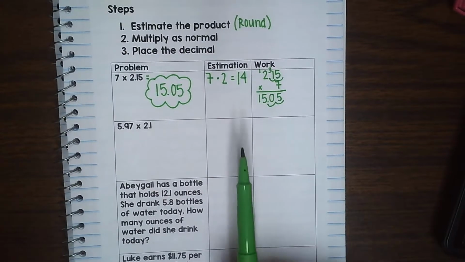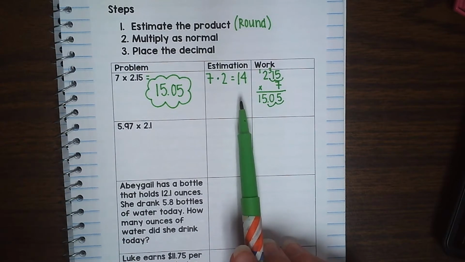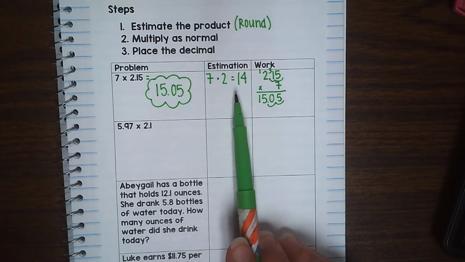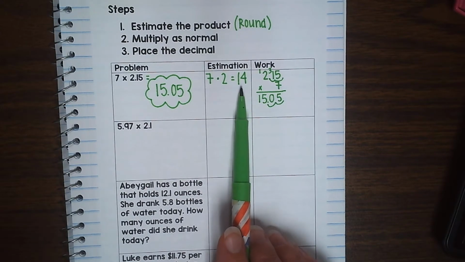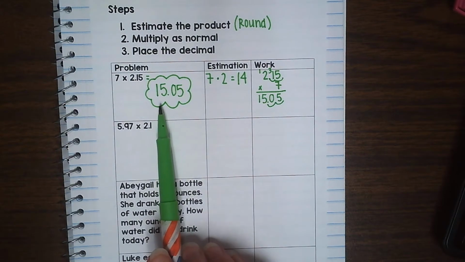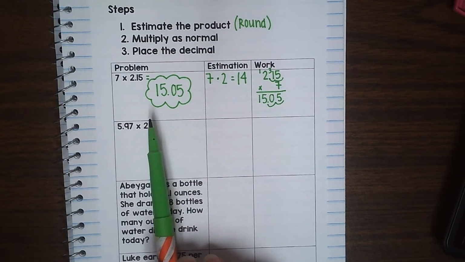Now our estimation comes in handy because you really want to see where to place your decimal to make sure that you've placed it in the right place. I knew that our estimation said our answer should be about 14. Well, it's 15 and 5/100ths. That's pretty close. It's only 1 and 5/100ths off.